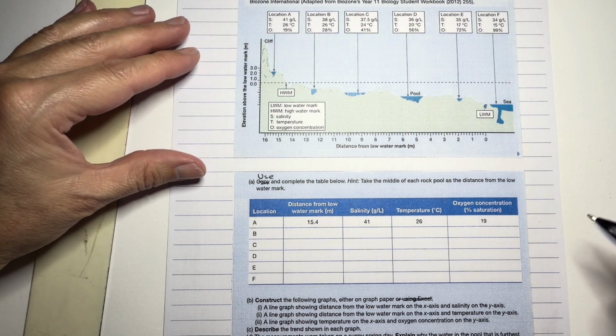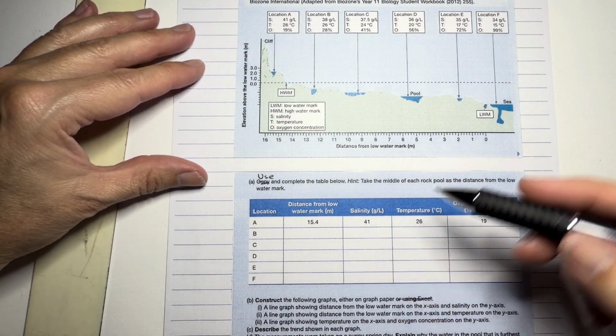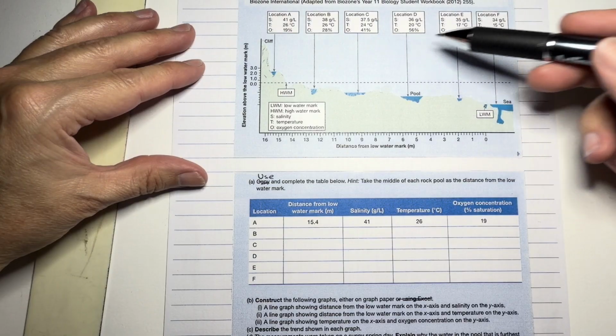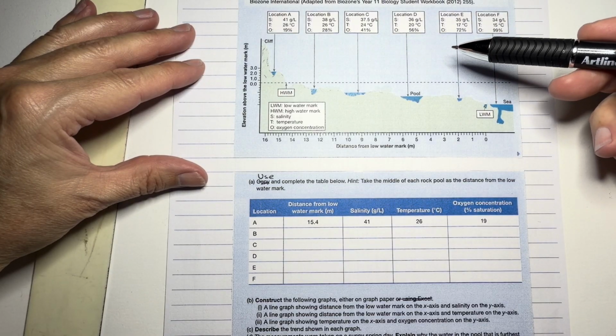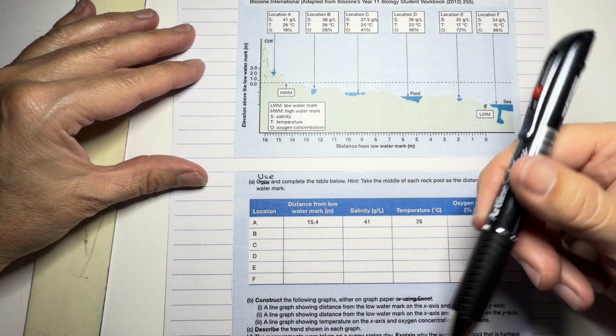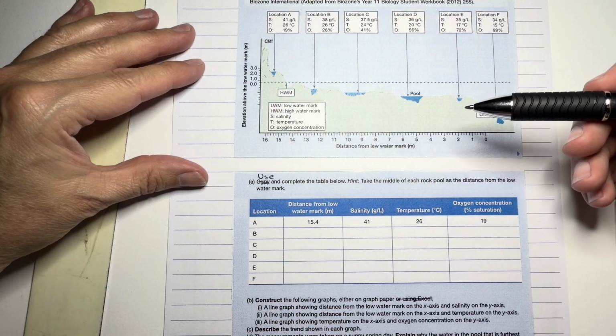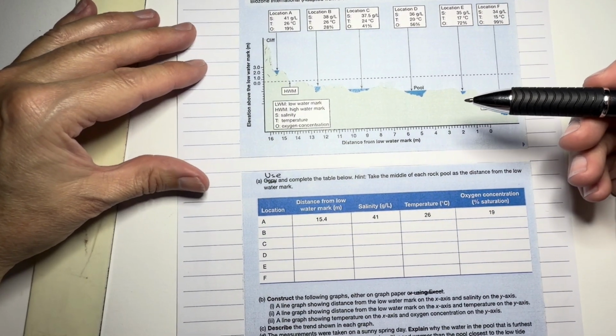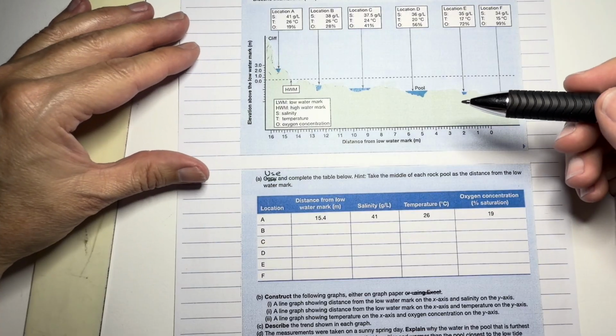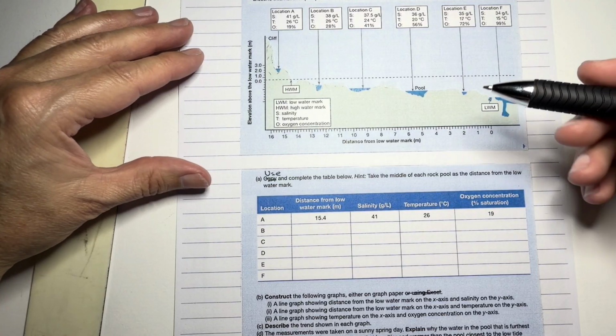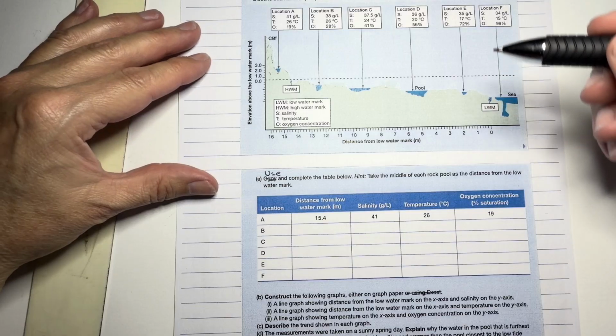This is how we fill out our table for the abiotic data we have up here for a rock platform. I'm going to use red pen so you can see it, but you should use blue or black pen, or preferably pencil, so you can rub things out rather than use whiteout.